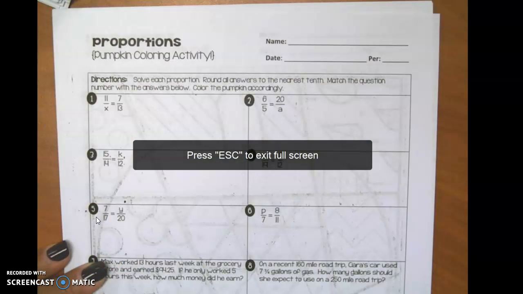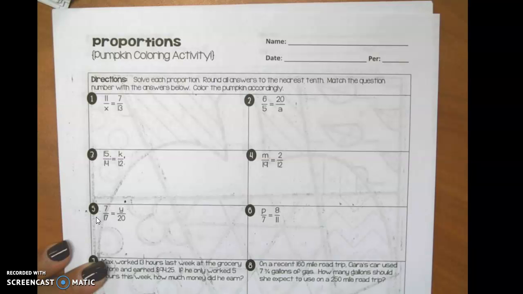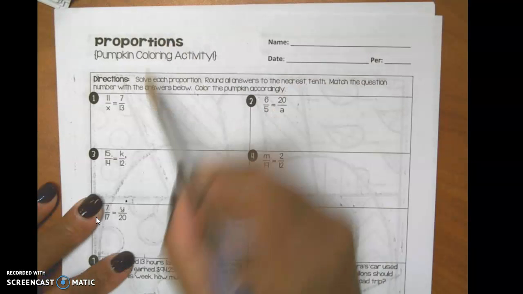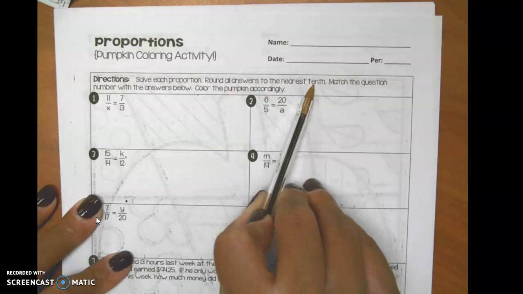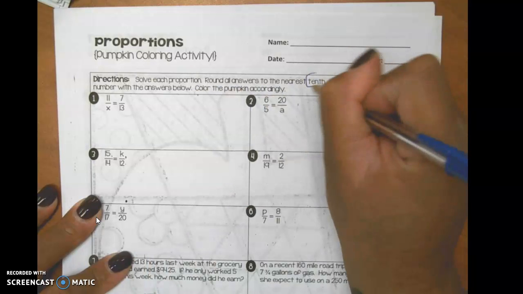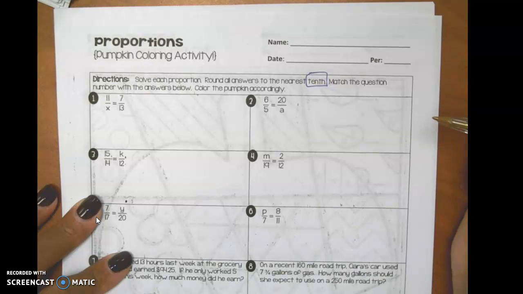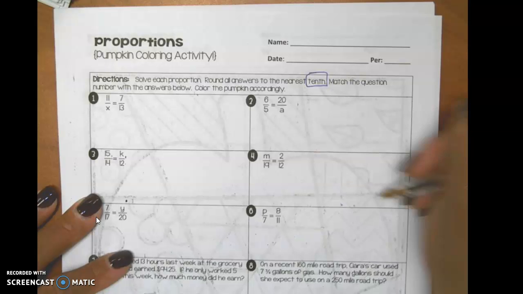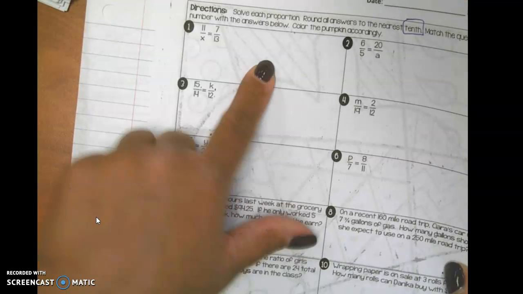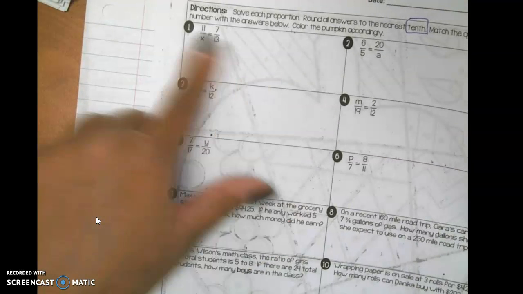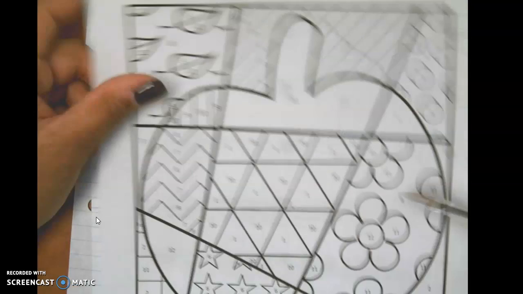Okay, looking at your proportions pumpkin activity. Solve each proportion. Round all answers to the nearest tenth. Match the question number with the answers below and color the pumpkin accordingly. That means if you get, I don't know, 9 for number 1, then it's black. So you color all the number 1s here black.